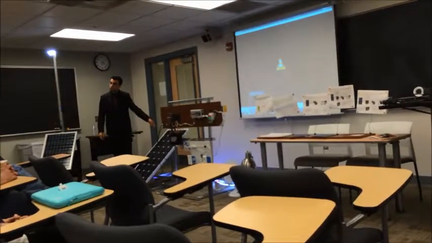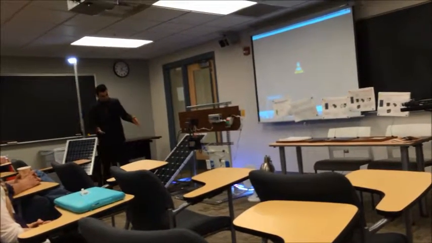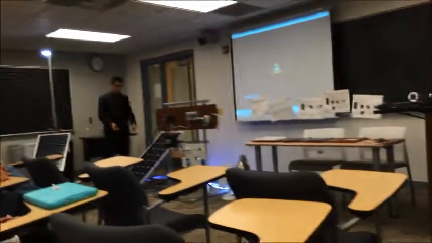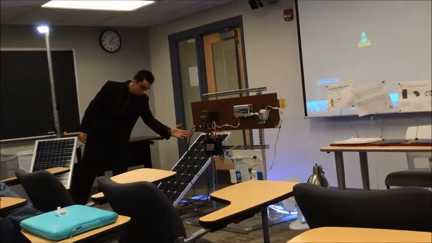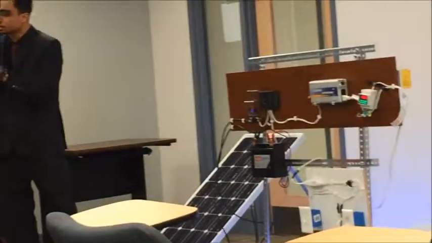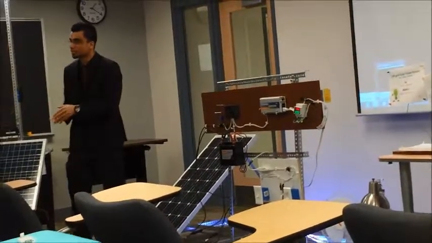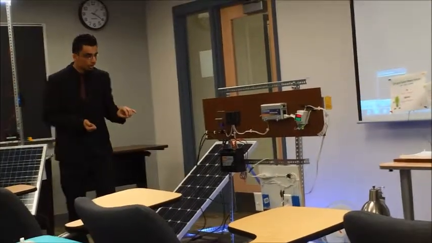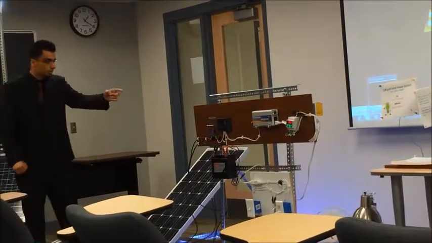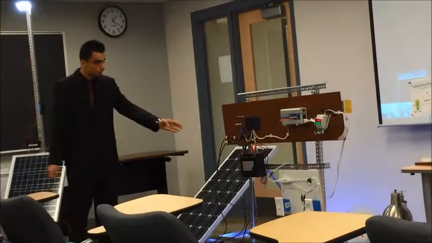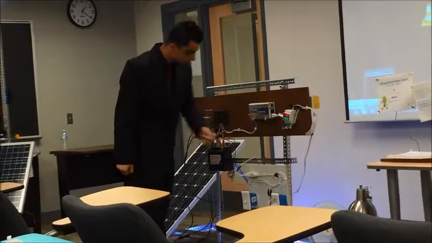So we start with the solar panel, this photovoltaic panel. This panel will convert the sunlight directly to electricity. The kind of electricity here is DC, direct current. As we know, in the house we use AC electricity, which is alternating current. So what we have to do is use something called a power inverter, which will convert and invert the DC electricity to AC electricity.